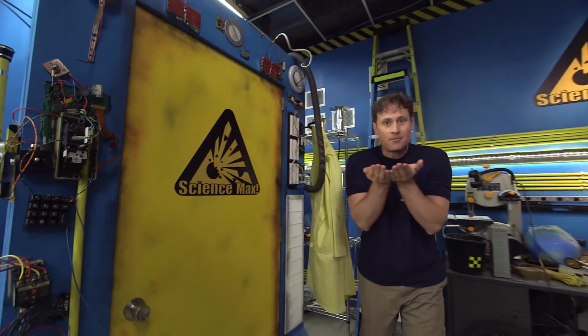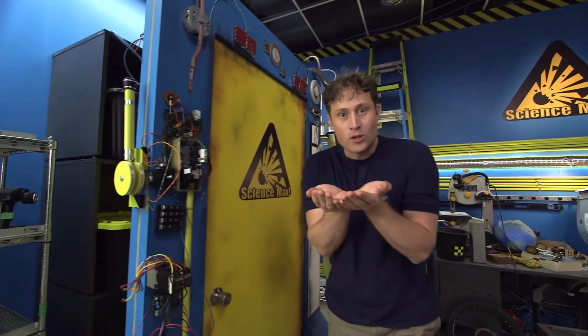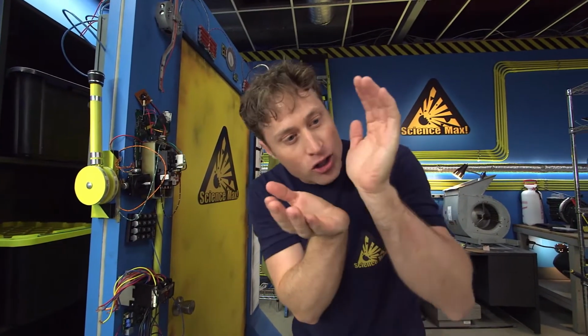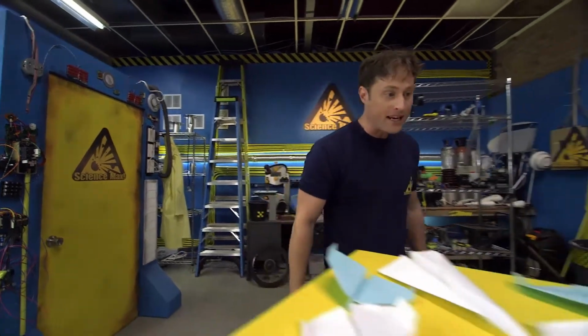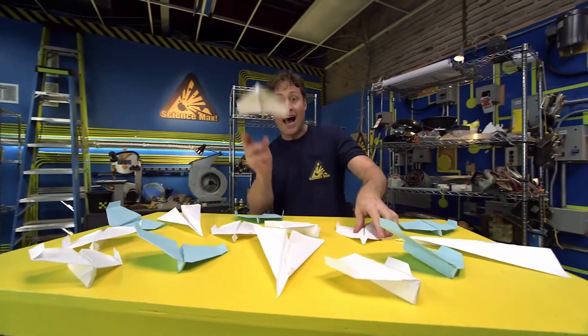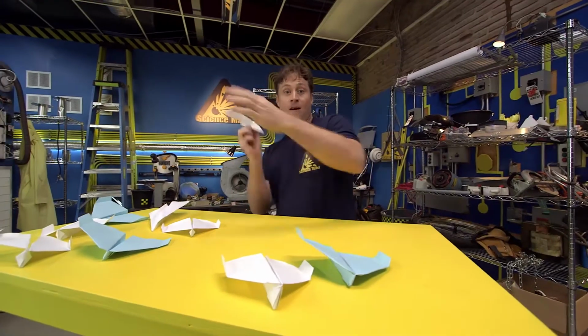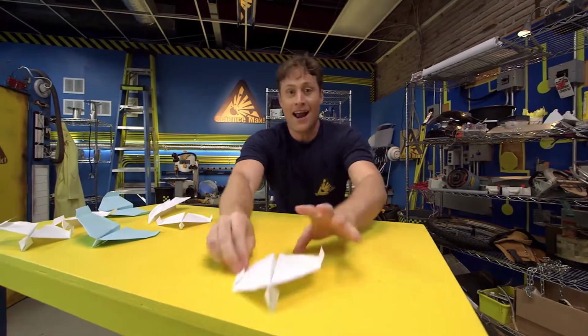Greetings, Science Maximites. Today, we're going to be looking at air. I know, it's kind of hard to look at air because it's invisible. But we can look at something that uses air to move. That's right, paper airplanes! Believe it or not, you can learn all kinds of science from paper airplanes.